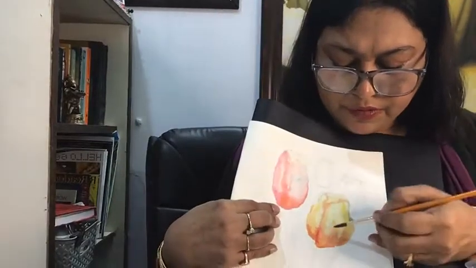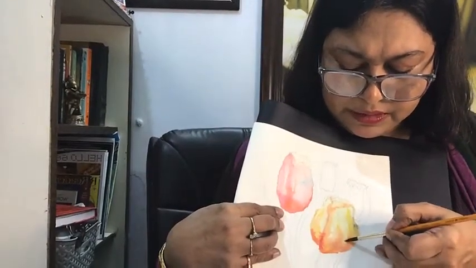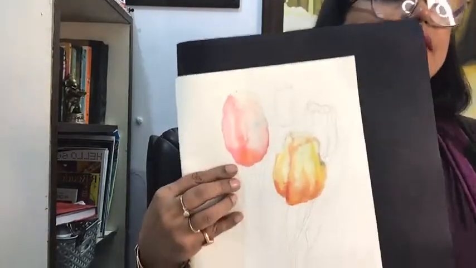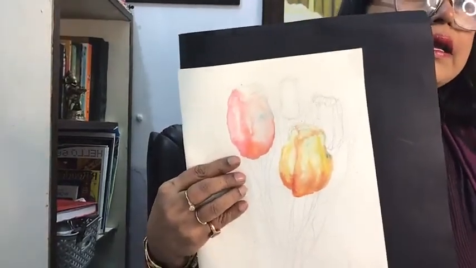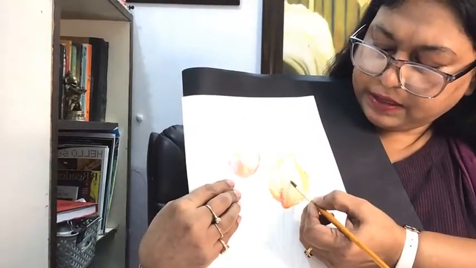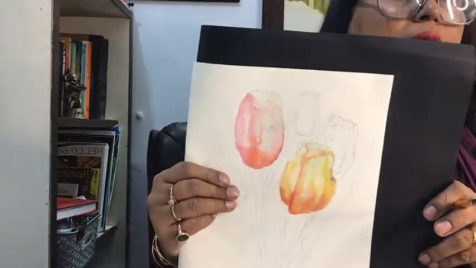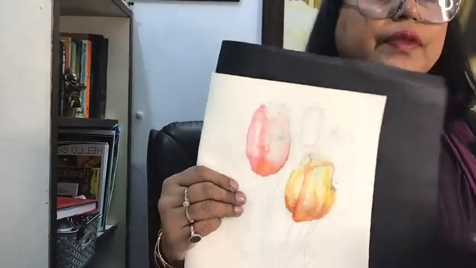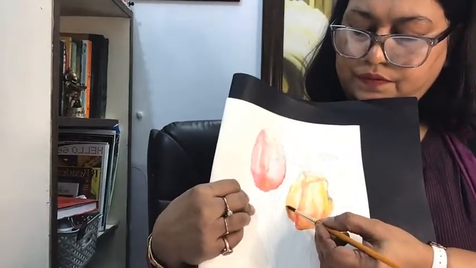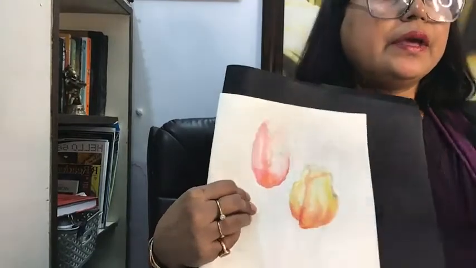You cannot expect the effect in a single coat. And there is an ugly duckling stage. This is basically now an ugly duckling stage. How beautiful it is going to be, you cannot fathom at this stage. So this is going to be many more layers darker.